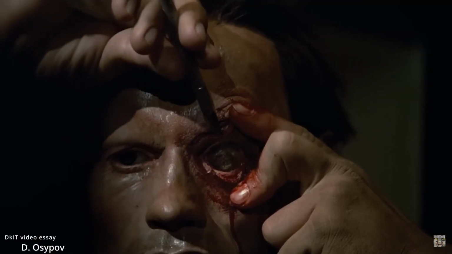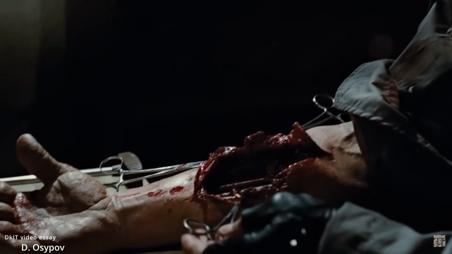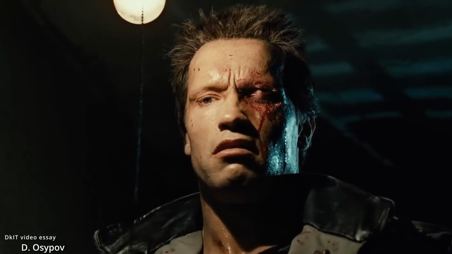VFX in Terminator shows how the correct choice of VFX designer can bring a movie at least a step higher than its actual budget.